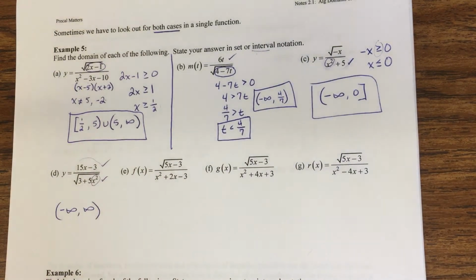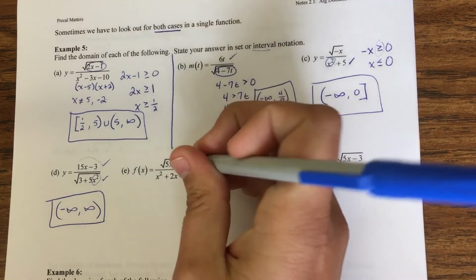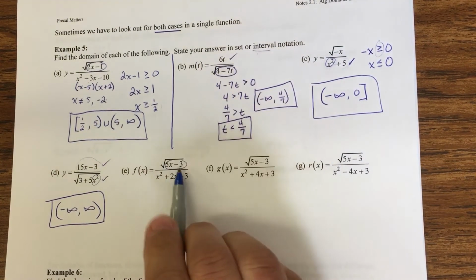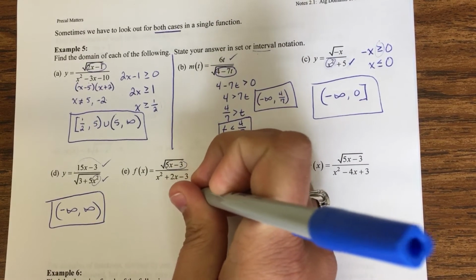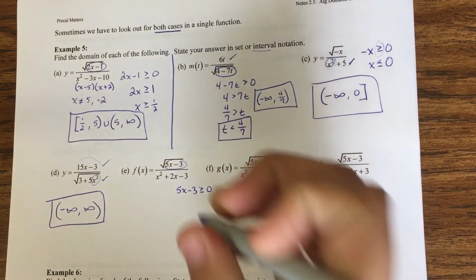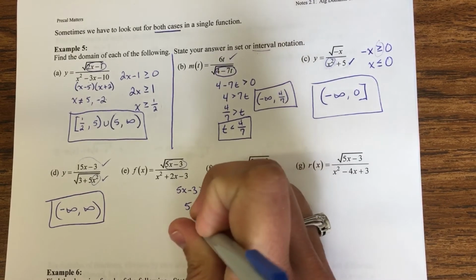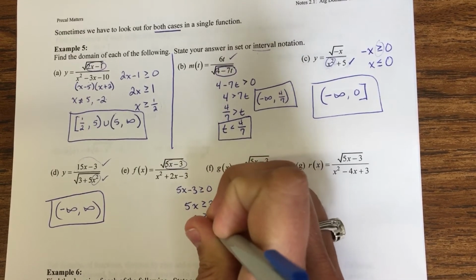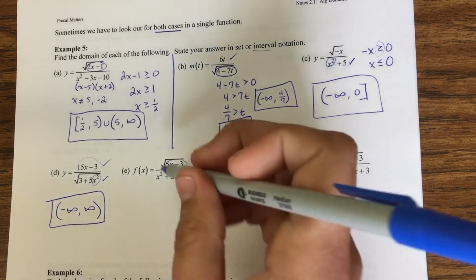So make sure you're paying attention to some things that you can just figure your way through, okay? Okay, look at this one, my top. Now this one is going to have some issues. So 5x minus 3 is greater than or equal to 0, and it's or equal to because it's on the top. So 5x is greater than or equal to 3. So x is greater than or equal to 3/5. So 3/5 is my low point, okay?